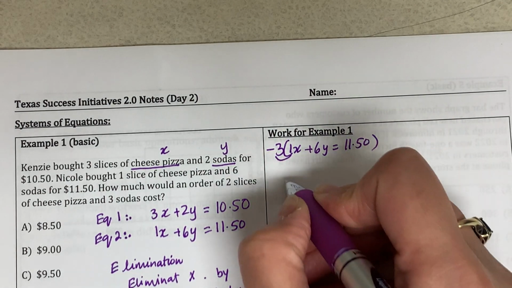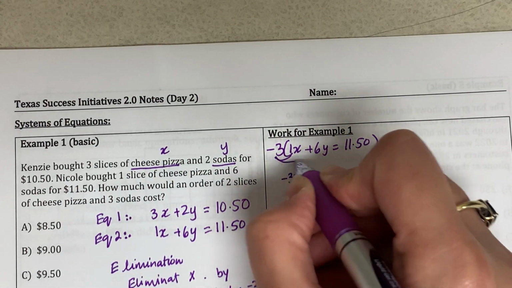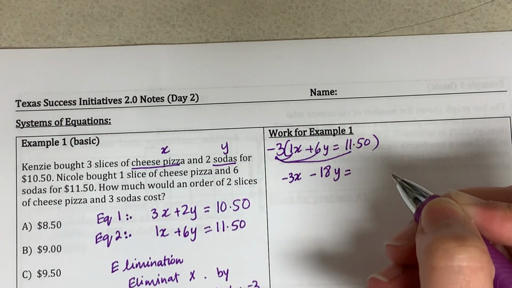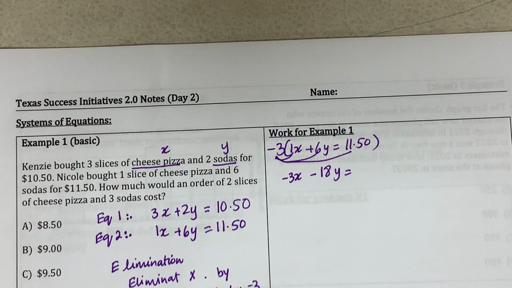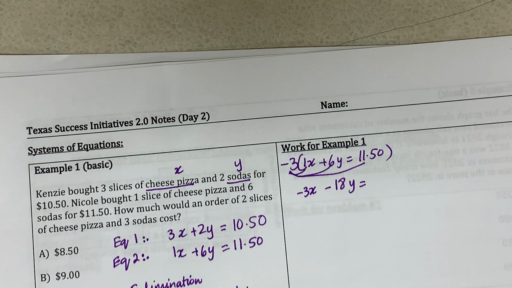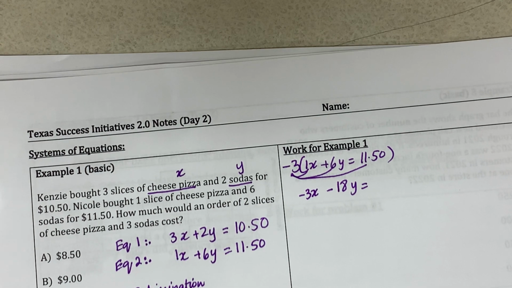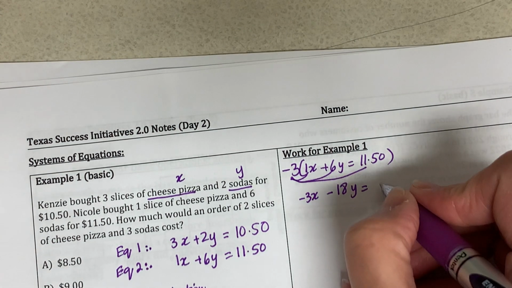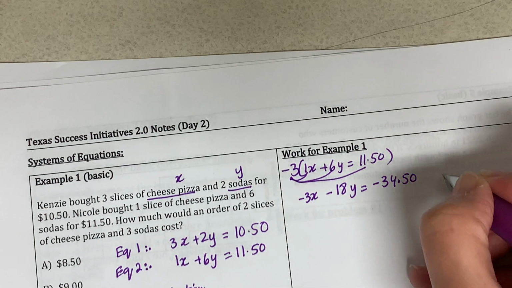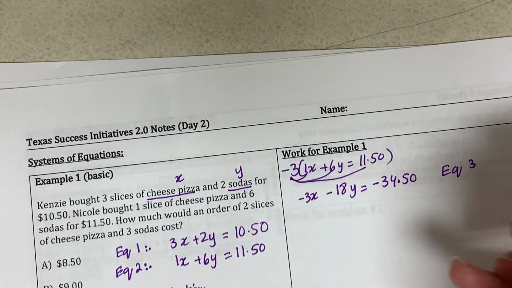So -3x, -18y, and this would be, I don't know, I have to multiply. It should be 34.50, but let's see. Yes, 34.50. So it should be -34.50. So this is your new equation 3.